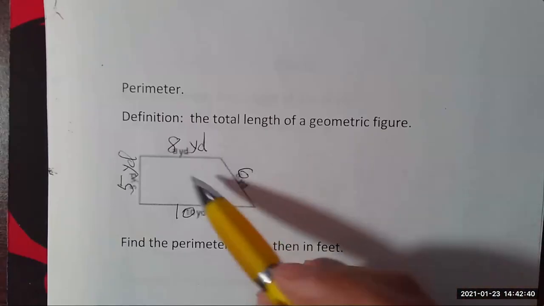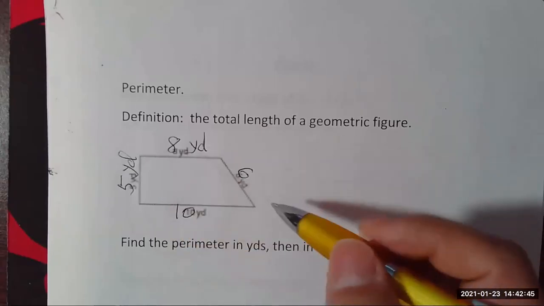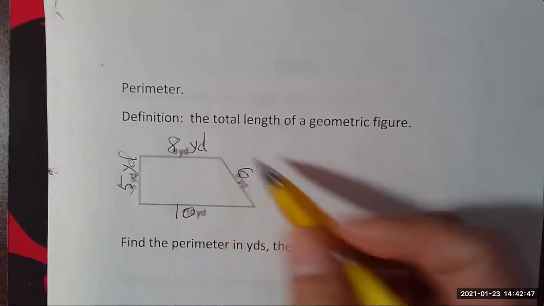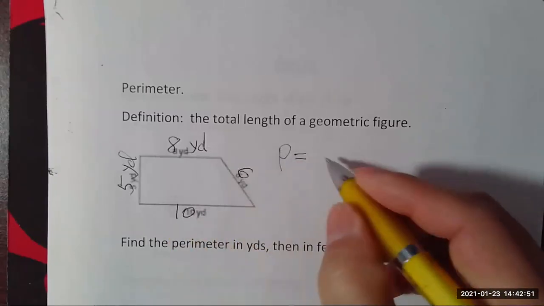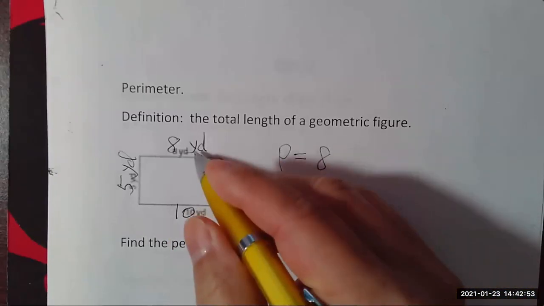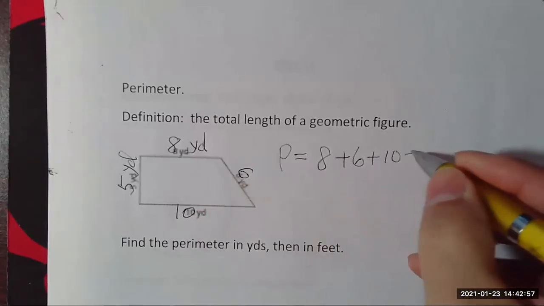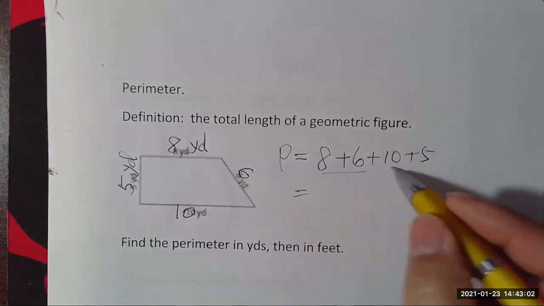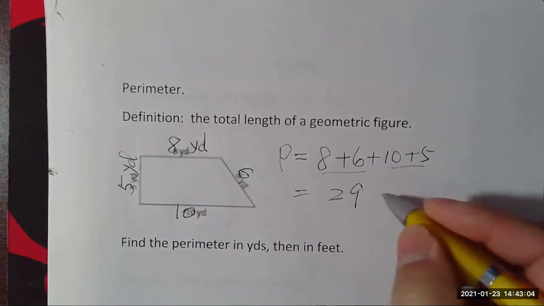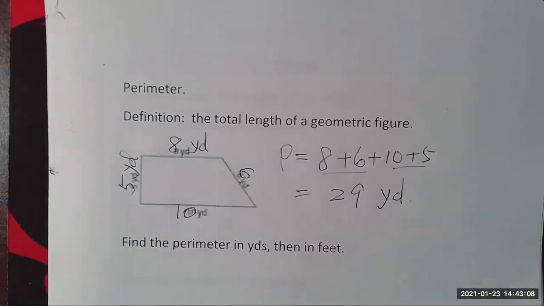For example, this one, we have a four-sided figure. We want to find out the total length, the perimeter. So perimeter equals, just add these four sides' lengths together. They are all in yards. 8 plus 6 plus 10 plus 5. Say this is 14, this is 15, so 29. And don't forget the units. So 29 yards. It's very straightforward.